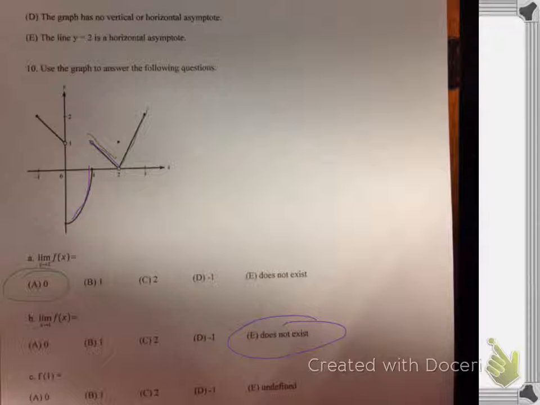And finally, f of 1, which means when x is exactly 1, let me just erase this so you can see better. When x is exactly 1, what is y equal to? And you can see that there's an open circle here, so it can't be that, but there's a solid circle there. And that's when y is equal to 0, and that was choice A. And that finishes the test.